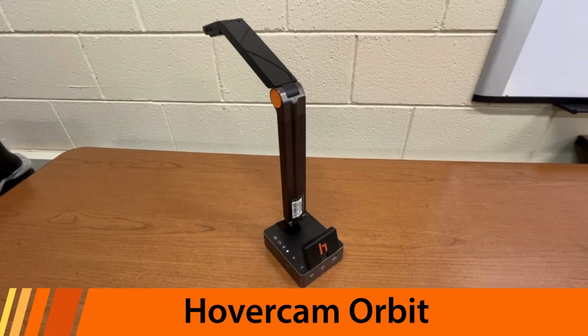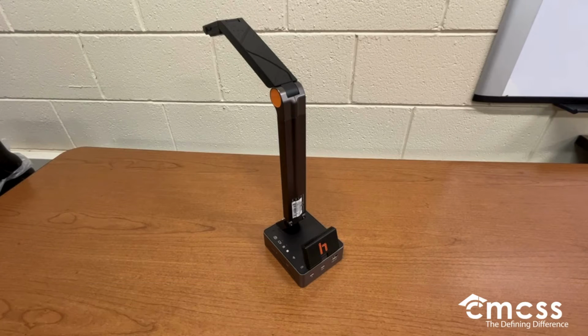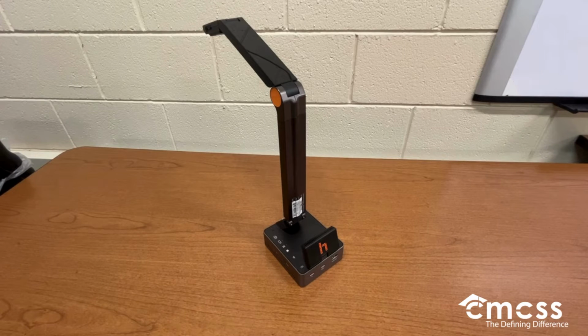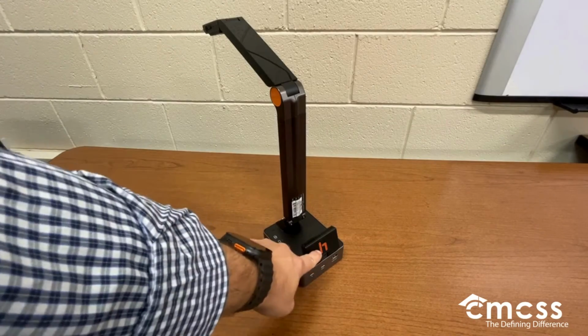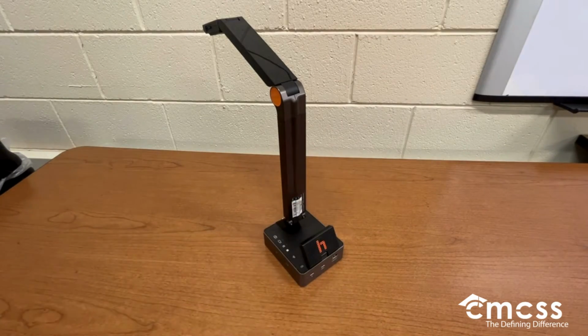Now let's take a look at the Hovercam Orbit. The Hovercam Orbit is going to be found mostly in the buildings in the last several years, including the Kirkwood campus and several other buildings that have been added or updated in the last few years up until this year. For this one, again, you'll see that it has the wireless antenna with the H on the back. That'll be a way to identify it.